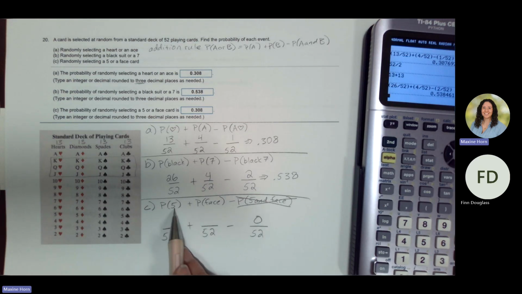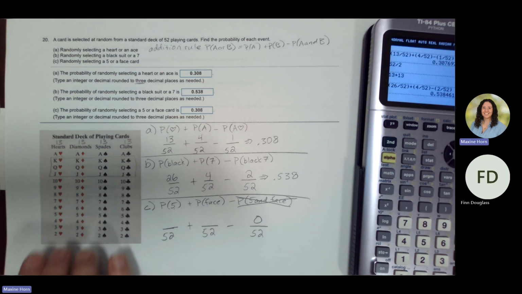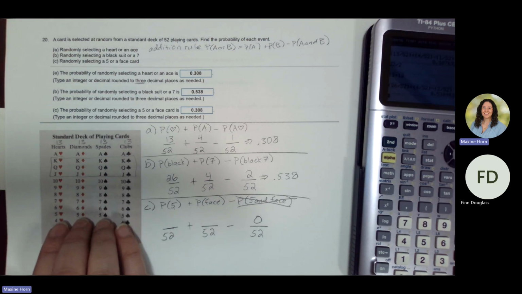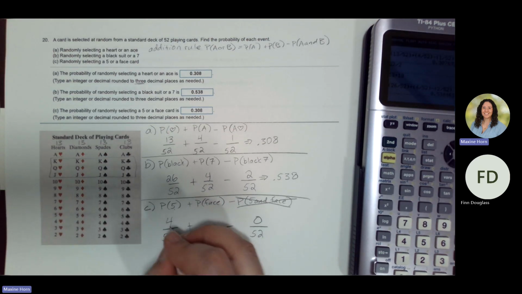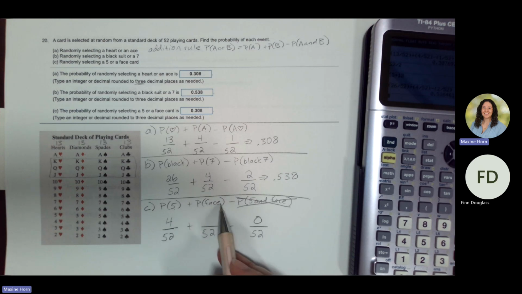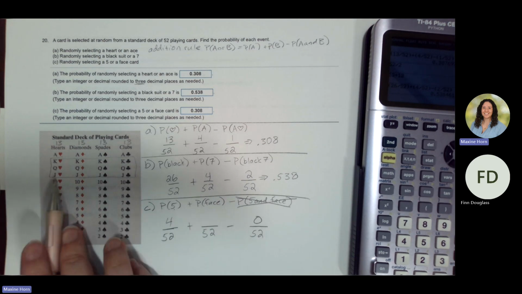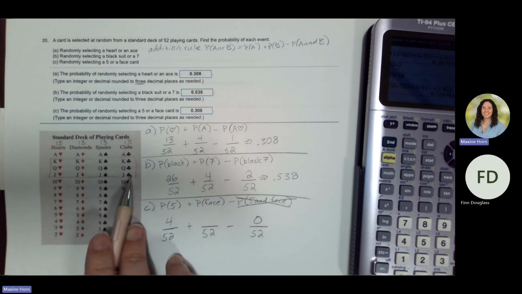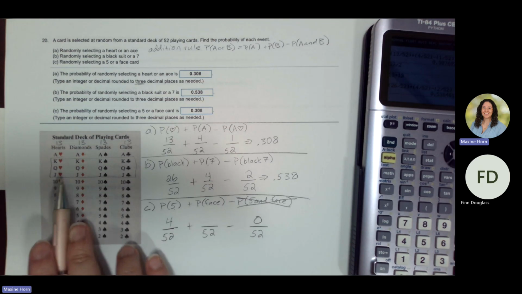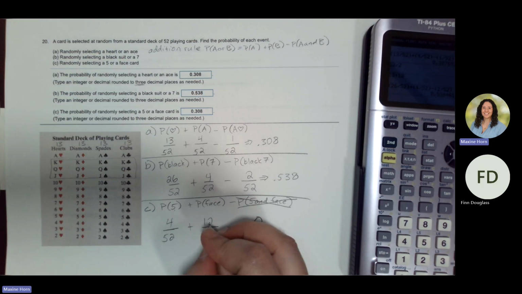All right, so the probability of a 5. So how many 5s are there in the deck? There are 4 of them, because there's one of each suit. How many face cards are in the deck? Well, there's 3 of each suit, so that's 3, 6, 9, 12. So there are 12 face cards in the deck. Okay.